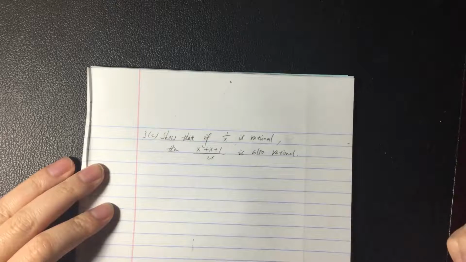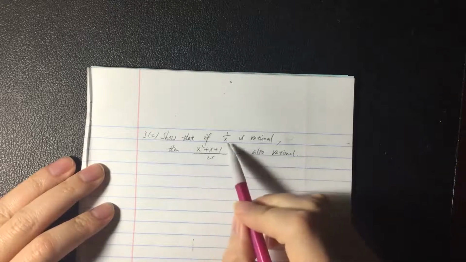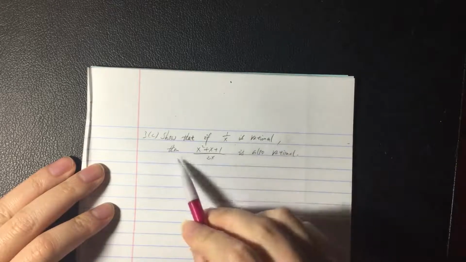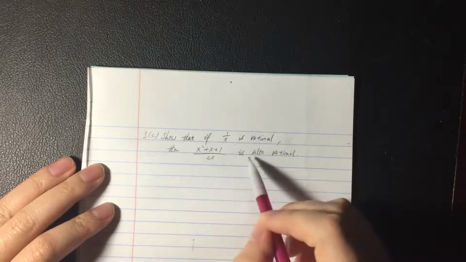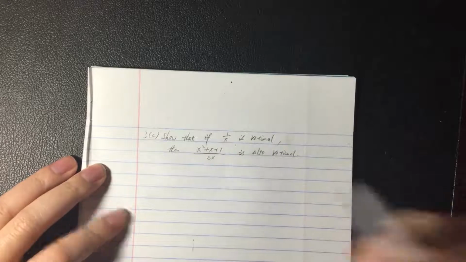Number 3, part C. Show that if 1 over x is rational, then (x squared plus x plus 1) over 2x is also rational. So let's prove it.